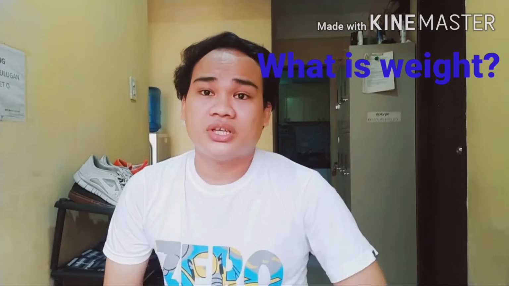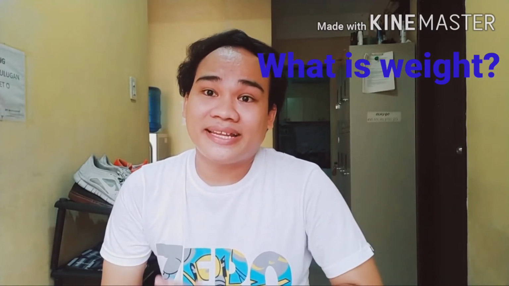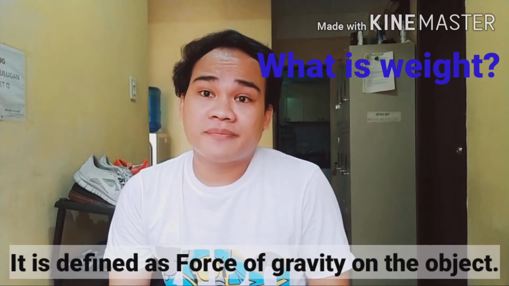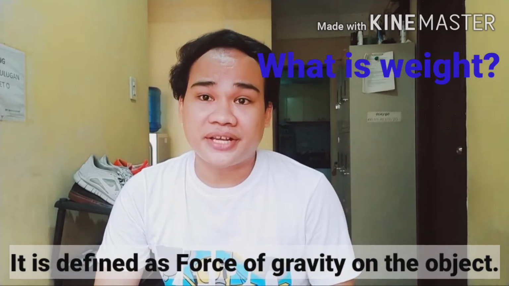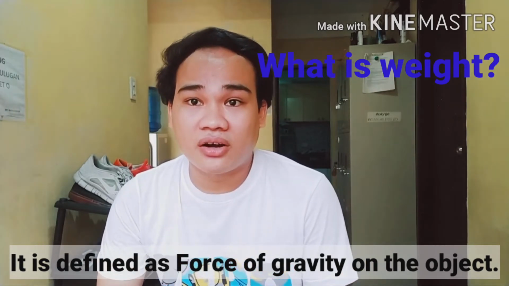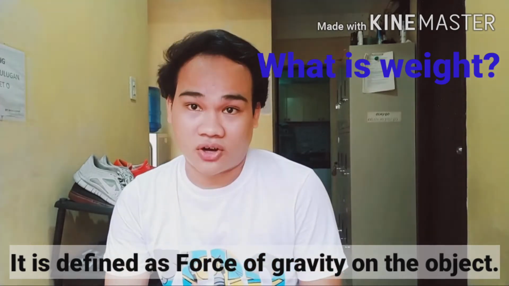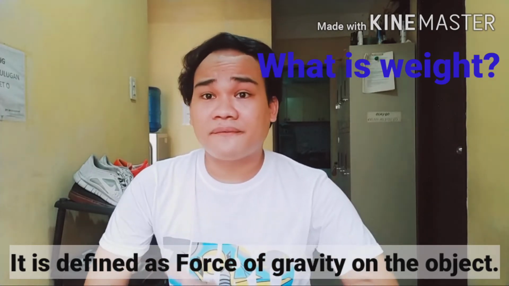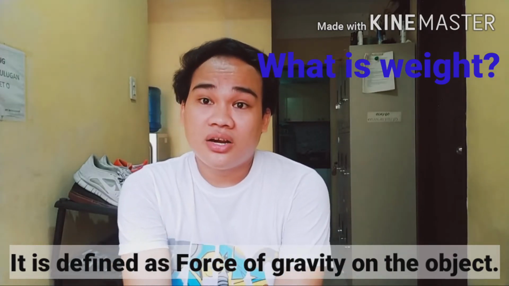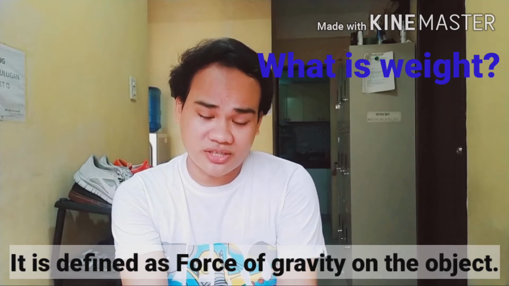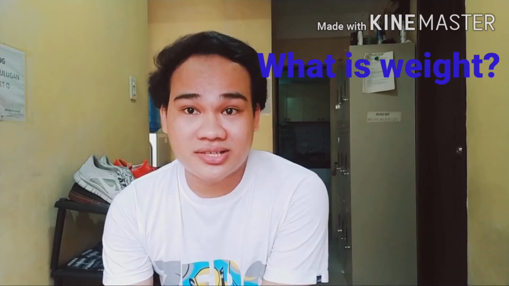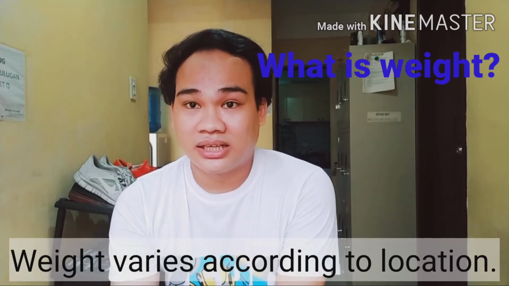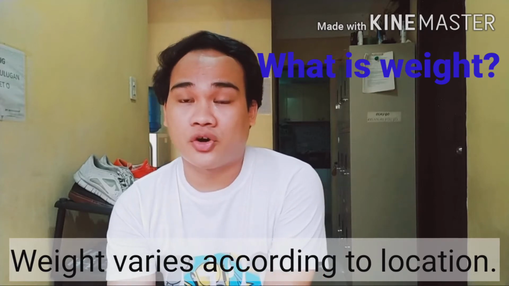And then let's proceed to the weight. Weight is defined as the force of gravity on the object. It means that weight depends on the effect of gravity on the object. Weight varies according to the location. According to the location, it means that weight is not constant. It is changing.